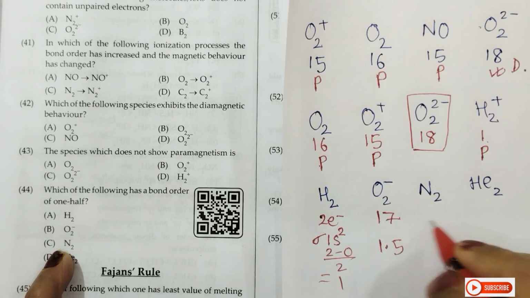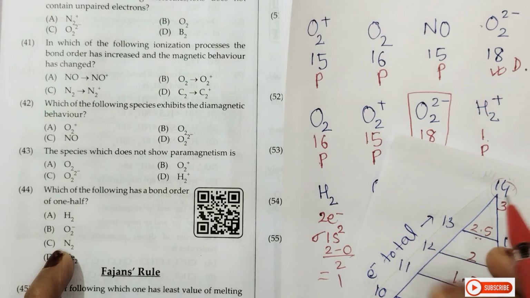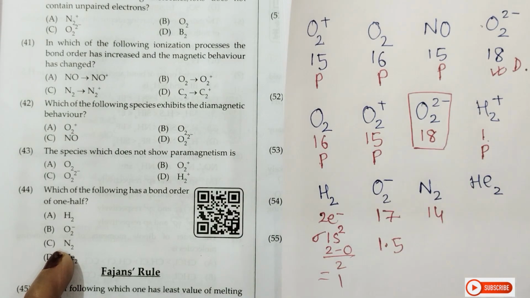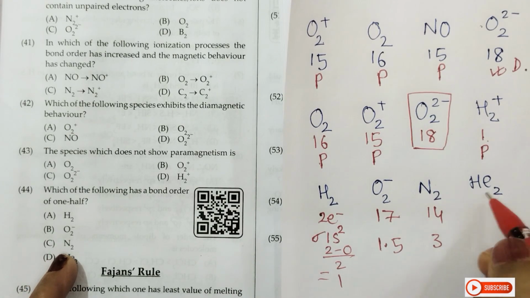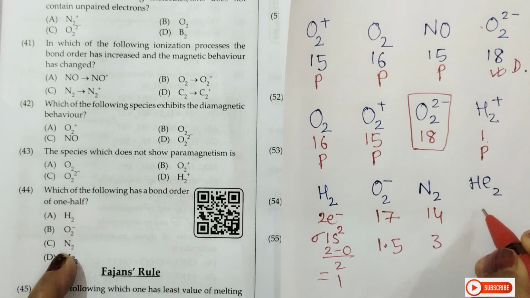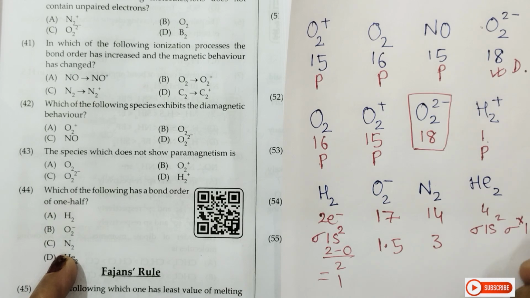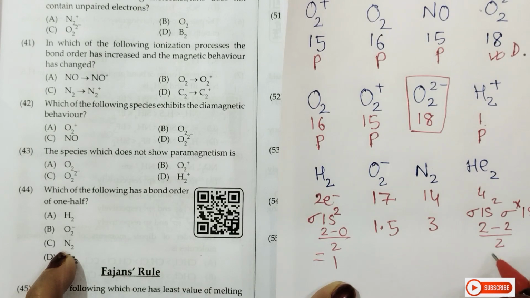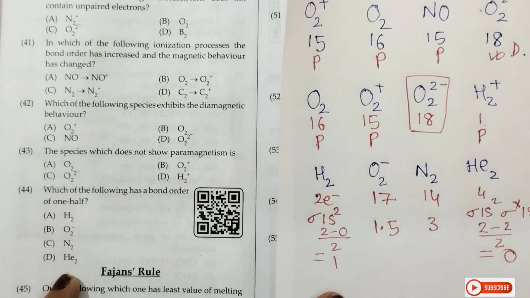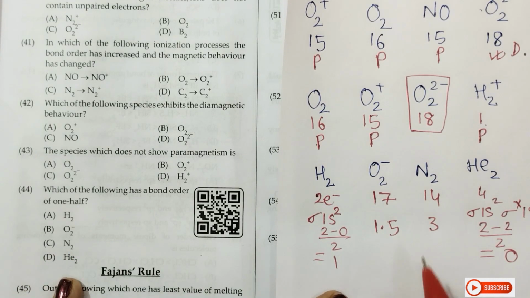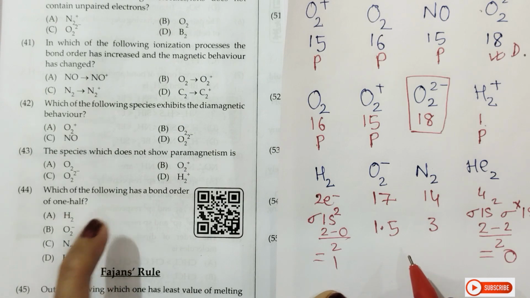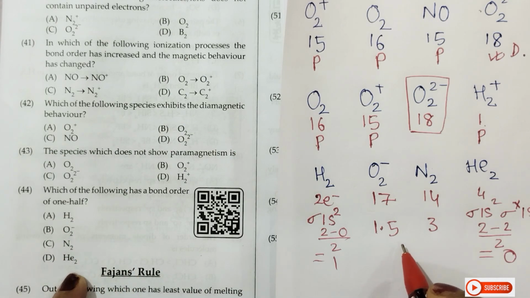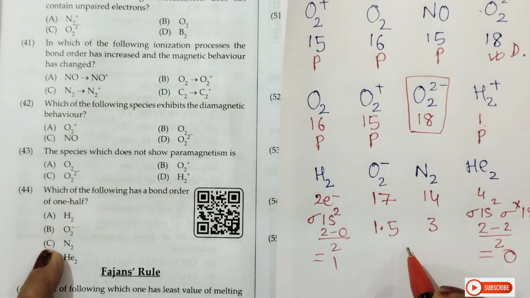For nitrogen there are 14 electrons. So the bond order will be 3 according to the triangle. For this, again, the molecule has 4 electrons and therefore it will be sigma 1s2 and sigma star 1s2, meaning the bond order will be 2 minus 2 by 2, that is, bond order will be 0. So which one is having a 1/2 bond order? That is O2 minus, that is the second option.